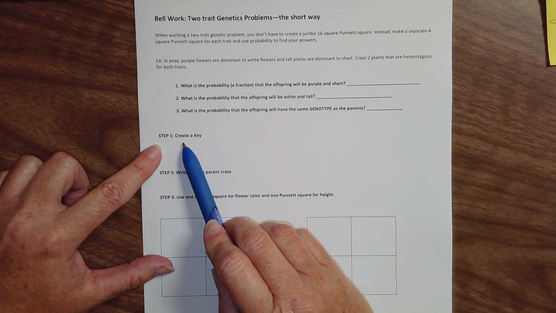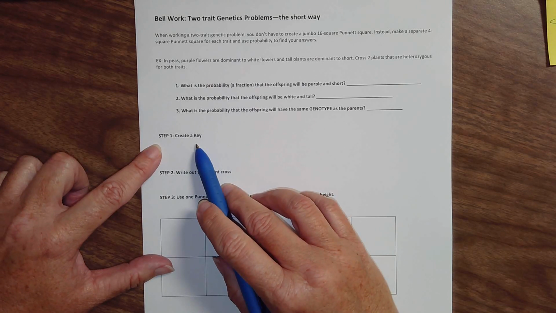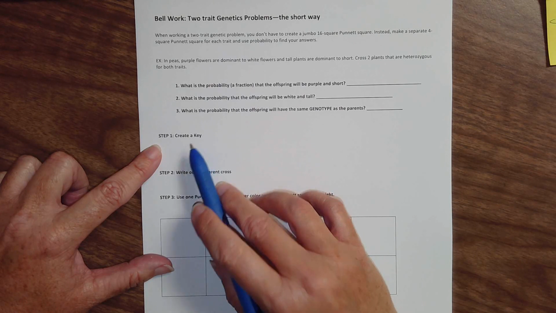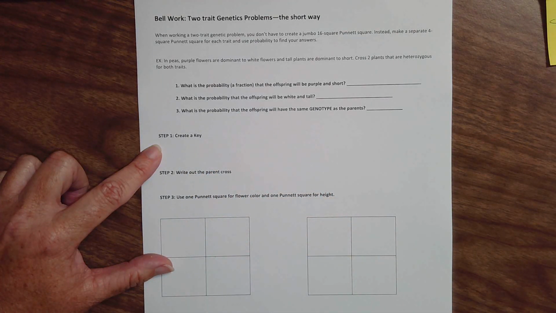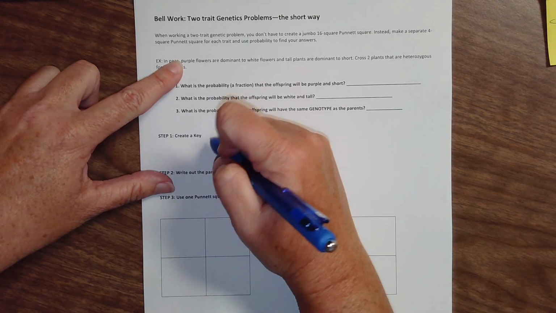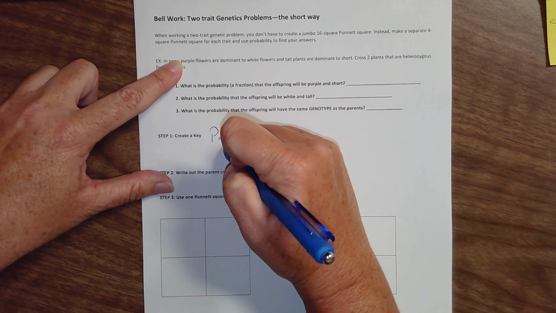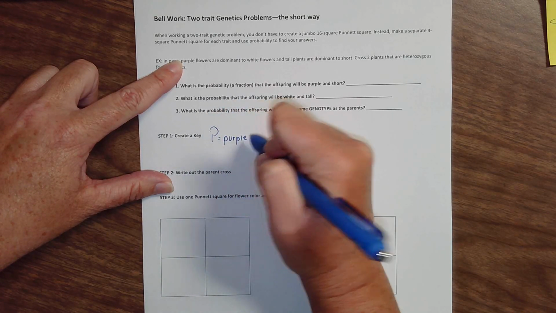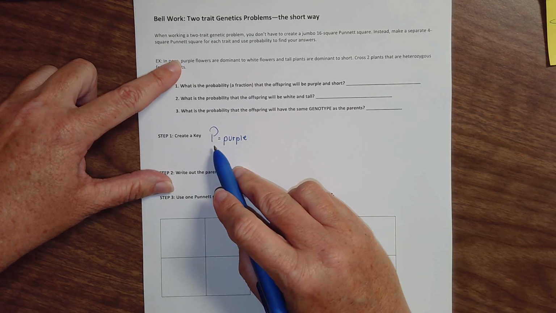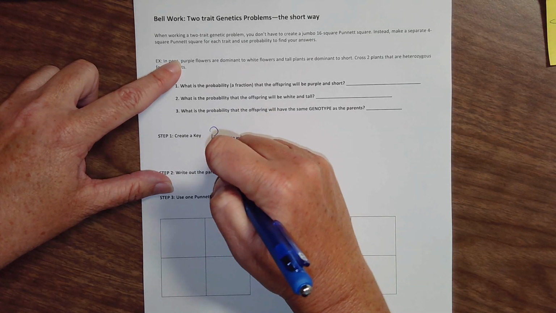All right, step one is to create a key. So we're going to go back to these questions in a second. To create a key, the key is just showing what your letters represent, how you're representing each trait. So it's easier if I just show you. We're going to start with the flower color. Purple is dominant to white, so I'm going to use the letter P for purple. It doesn't matter what letter you use, this is just kind of standard. Since purple is dominant over white, I'm going to represent white with a little p.